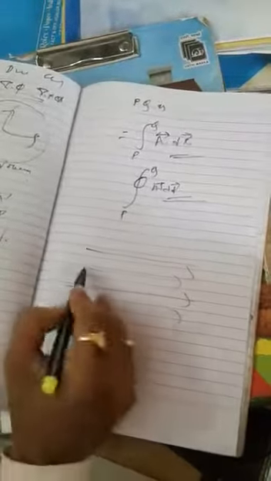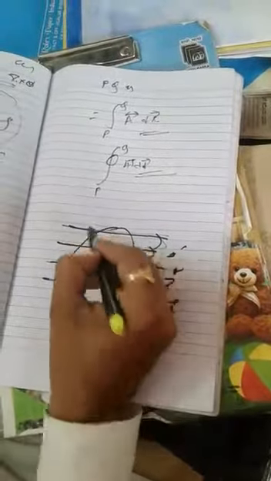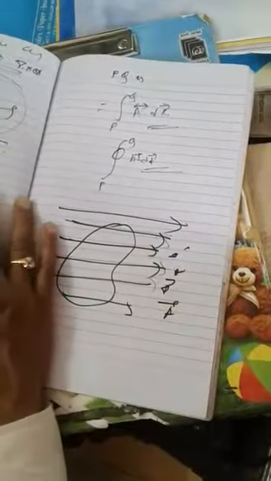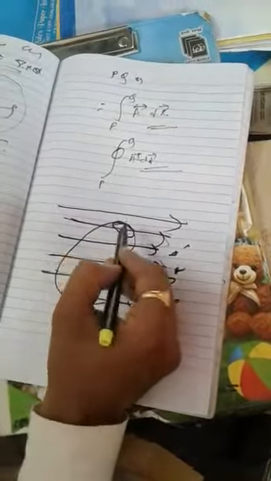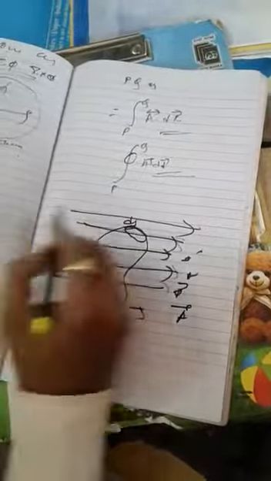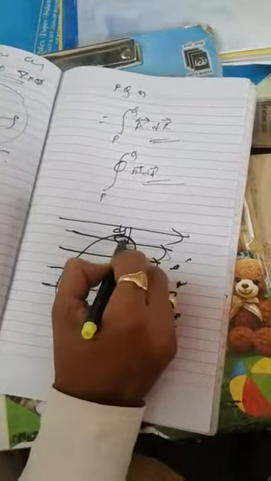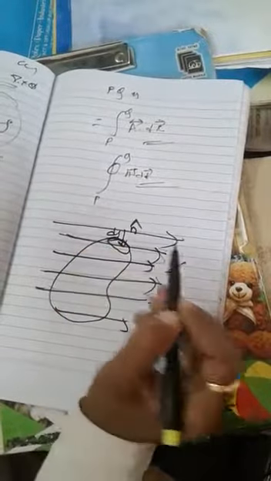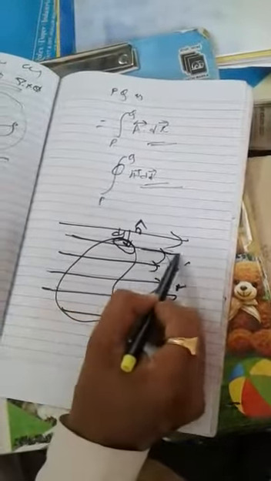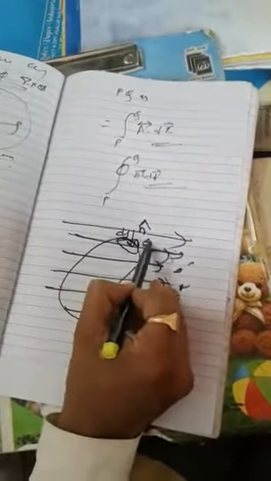Now let us see the surface integral. These are the same vector A. Take one initial element of surface, ds, and the perpendicular to it, n, is the unit vector n cap. The angle from the vector to the normal is called theta.